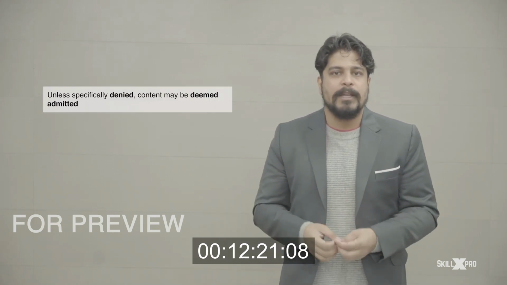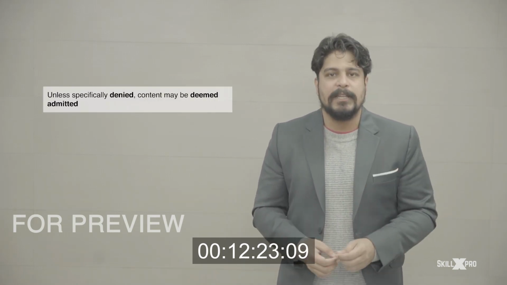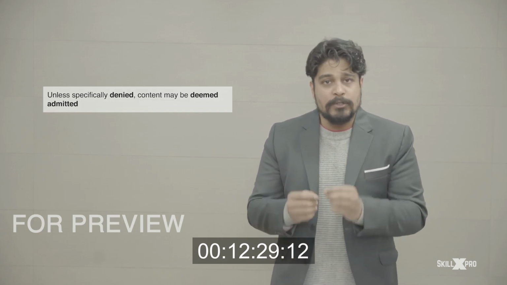Please remember that under the Civil Procedure Code, unless every averment made in a written statement is specifically denied, it may be argued that it is a deemed admission on the part of the plaintiff. So it is obligatory when you are drafting your replication that each and every averment that has been made in the written statement by the defendant needs to be rebutted.